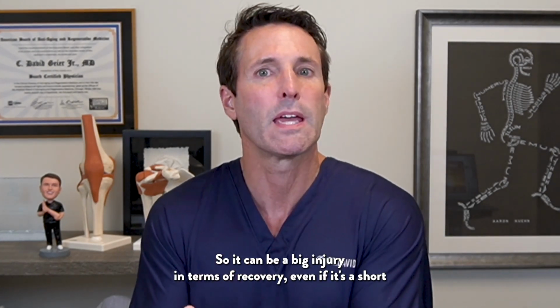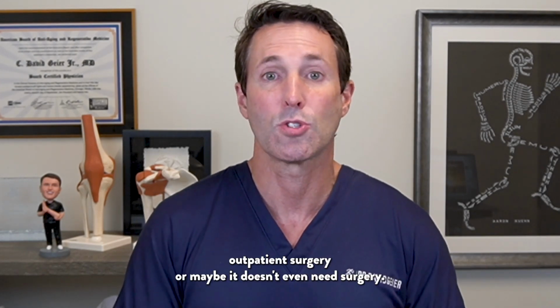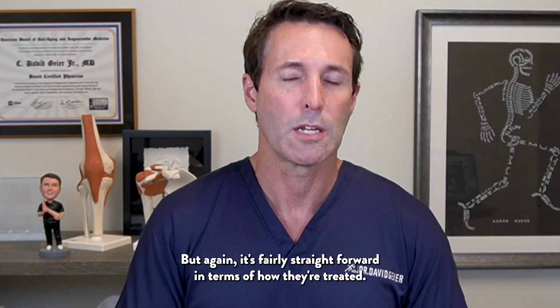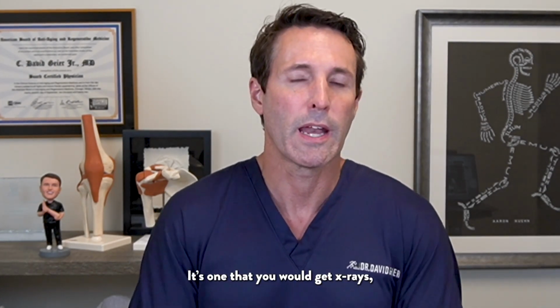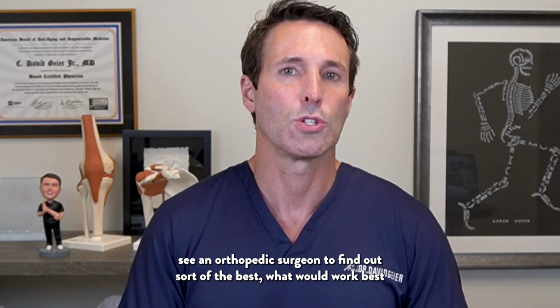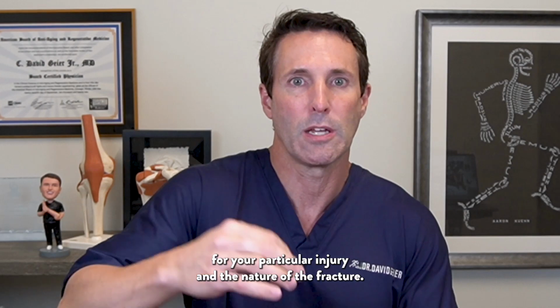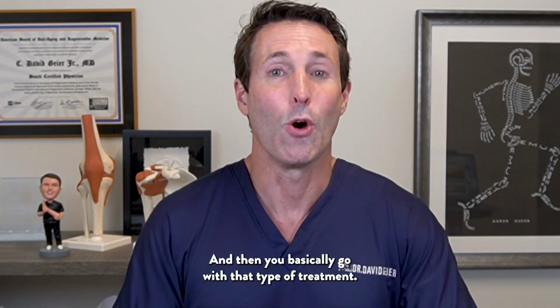So it can be a big injury in terms of recovery, even if it's a short outpatient surgery, or maybe it doesn't even need surgery. But again, it's fairly straightforward in terms of how they're treated. It's one where you would get x-rays, see an orthopedic surgeon to find out what would work best for your particular injury and the nature of the fracture. And then you basically go with that type of treatment.